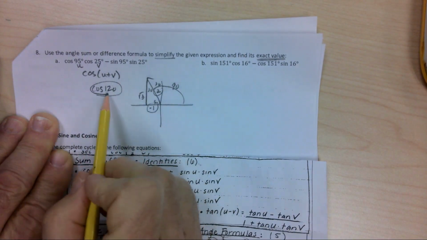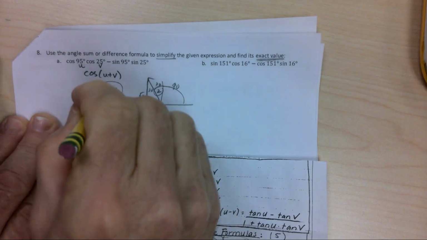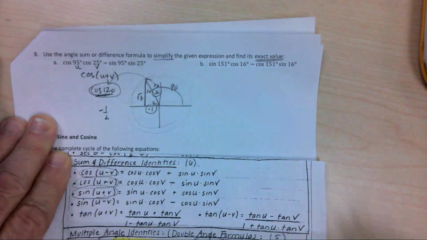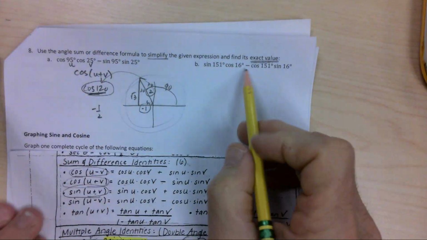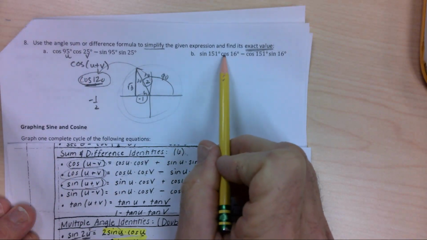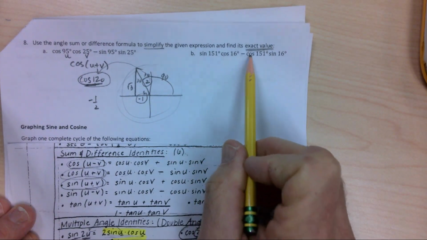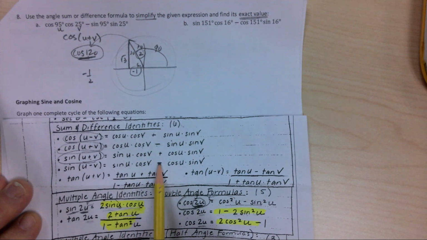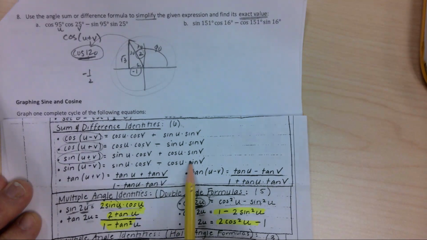Now, could you check it with your calculator? Yes, but in my class, I need to see this work for understanding. So here we go. Let's match this formula. Sine cosine minus cosine sine. Looks like we got a match.